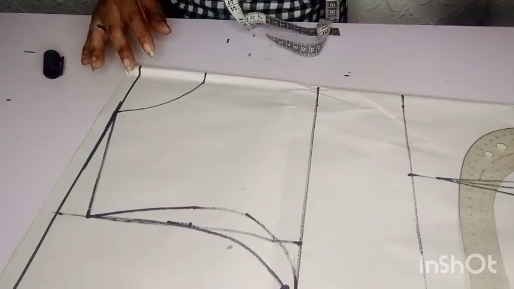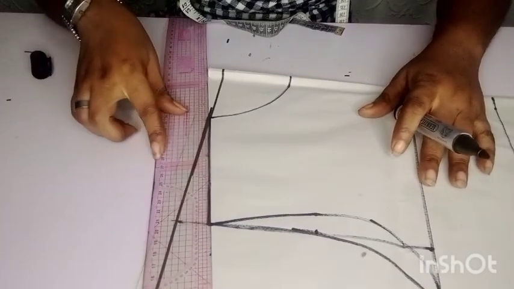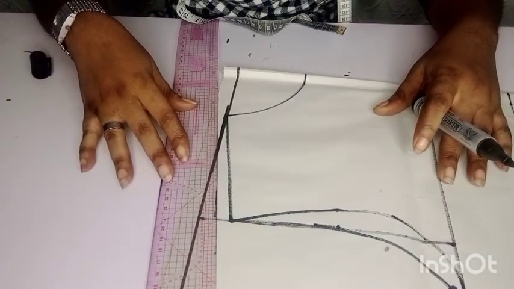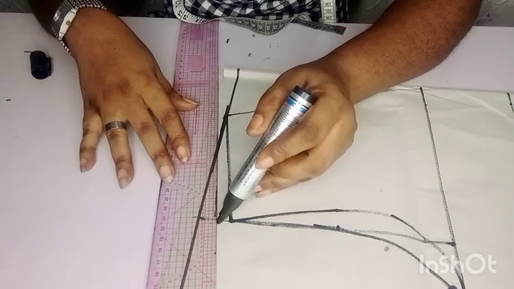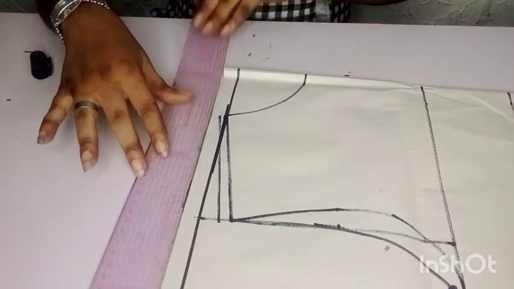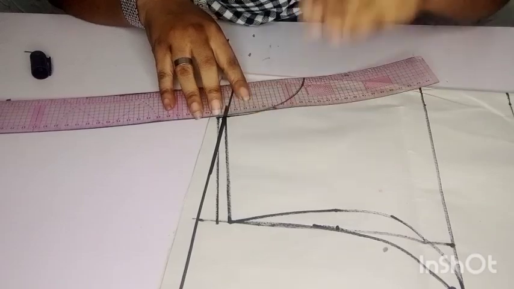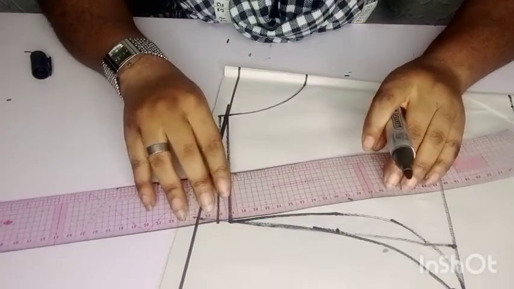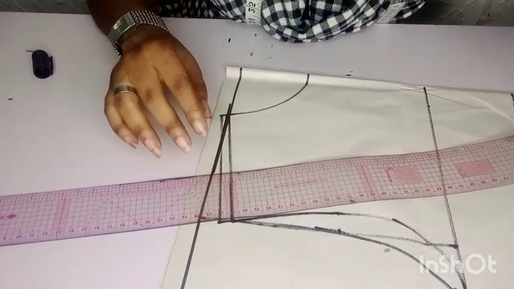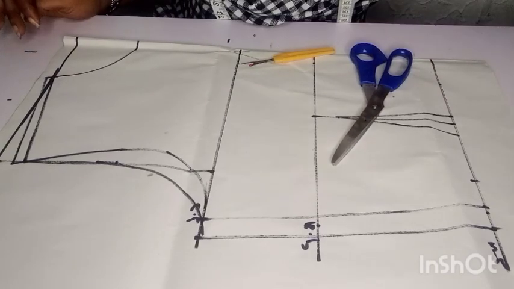But before we go ahead to cut, we will come to this shoulder area and increase it by 0.5 inch. That is for our sewing allowance. Okay, like this, and then you connect it like this. Okay, and also connect it like this. So we are just going to cut it out now.